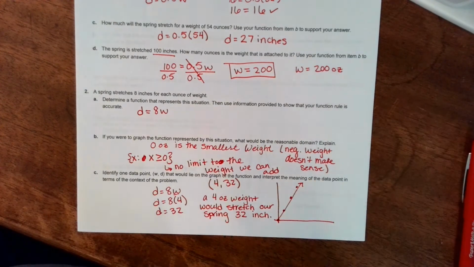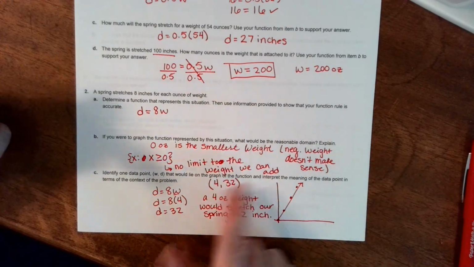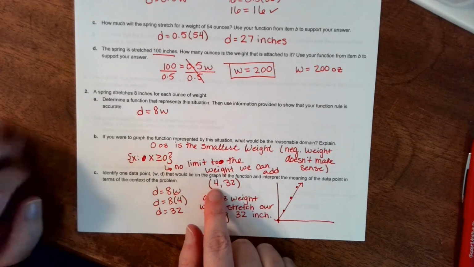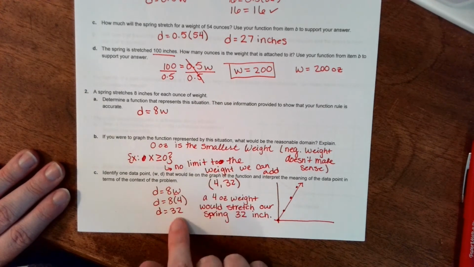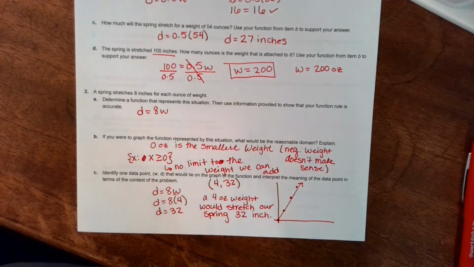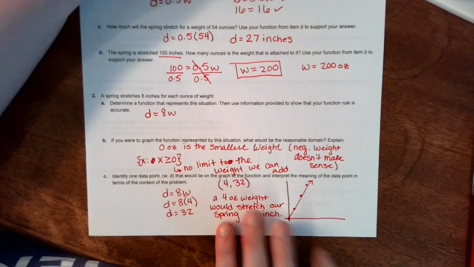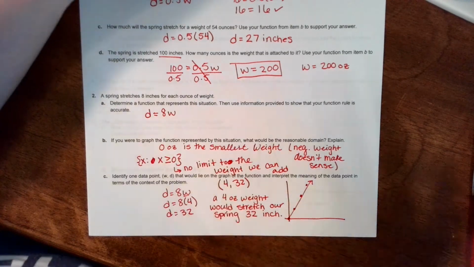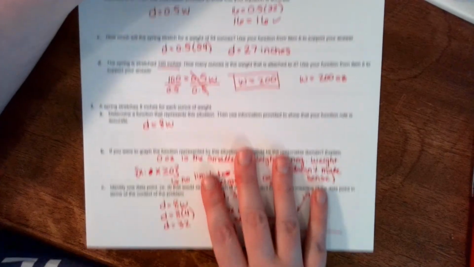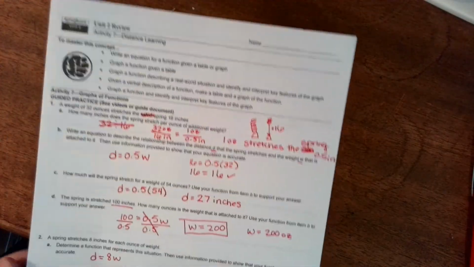And that's it. And you could pick another data point. I don't care what your W or your X value is. Just make sure that you substitute it into the equation and get the correct Y value or the correct D value here. And then any point would be interpreted the same way. It'd be this many ounces stretches at this many inches.